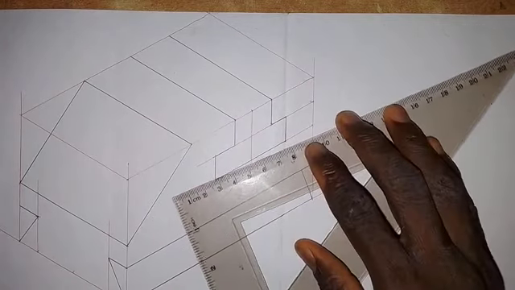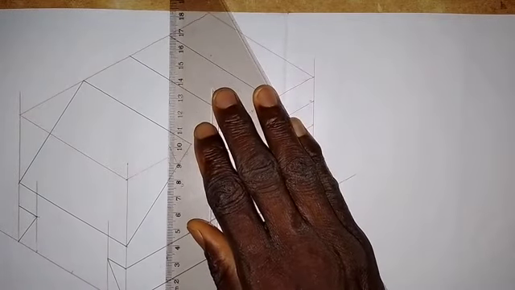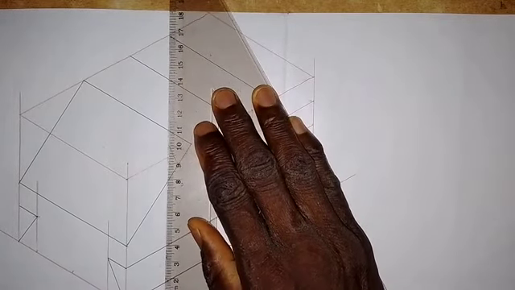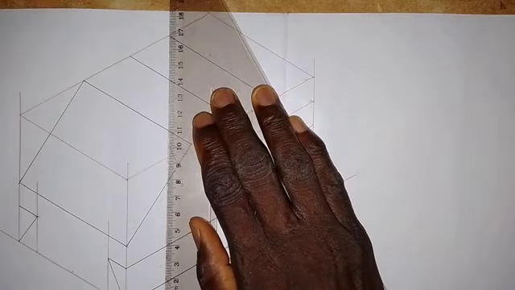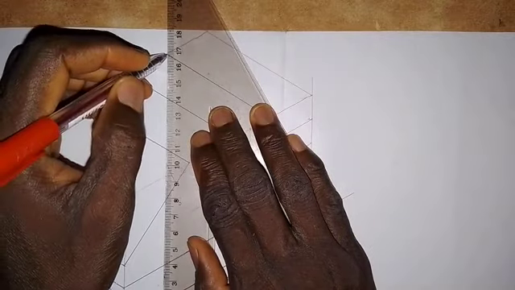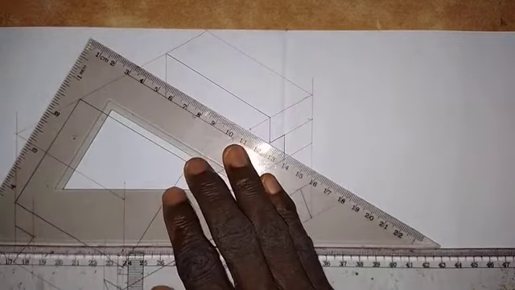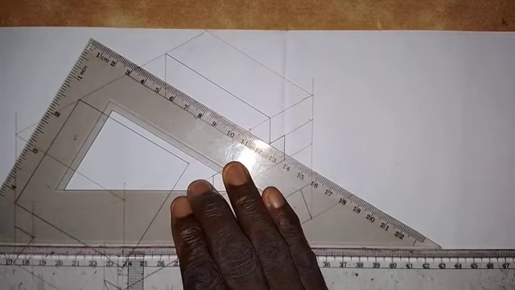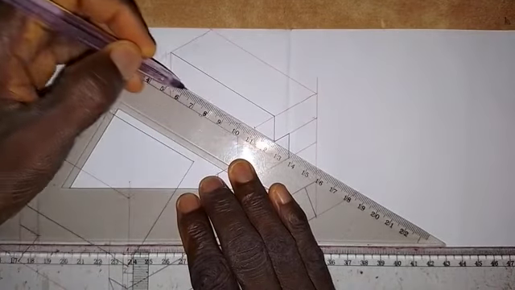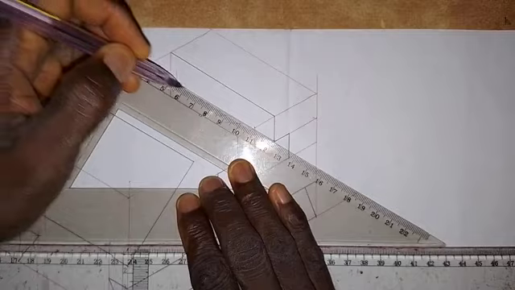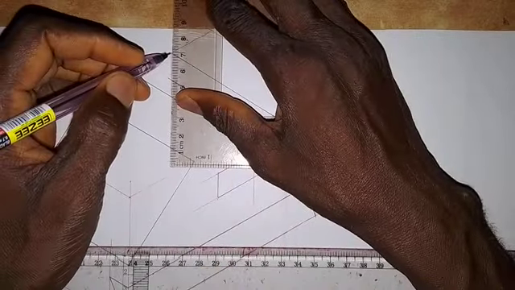Alright, so before I continue, I will come to this point here. I will draw a line from here like this. So I'm going to transfer this point from here. I transfer this to meet this line. So it is very important to be a thick line. So this line, I'm going to make it a thick line.